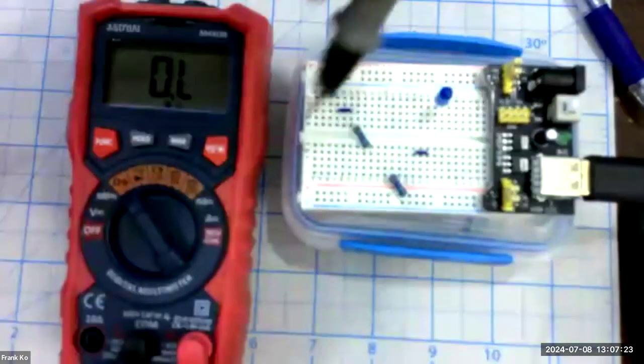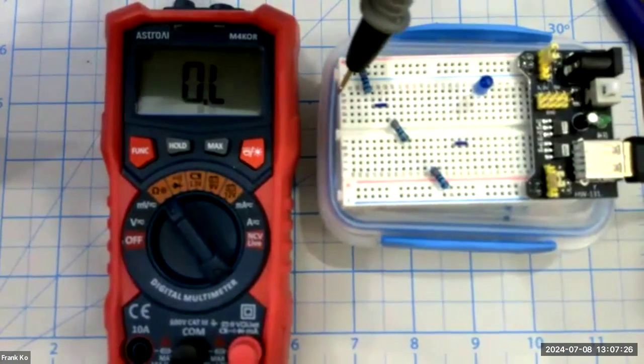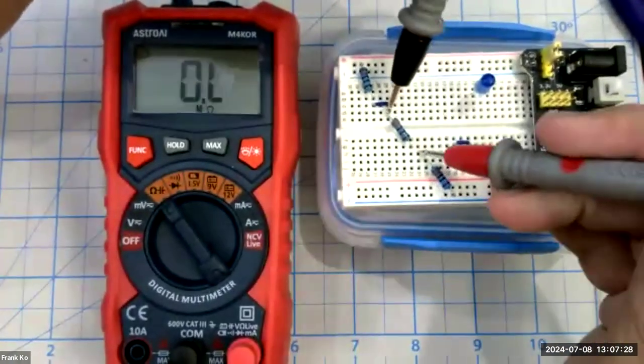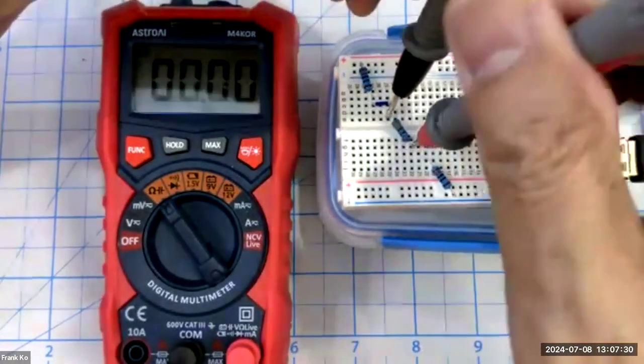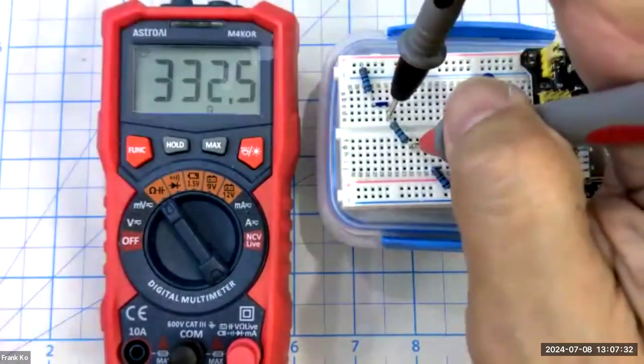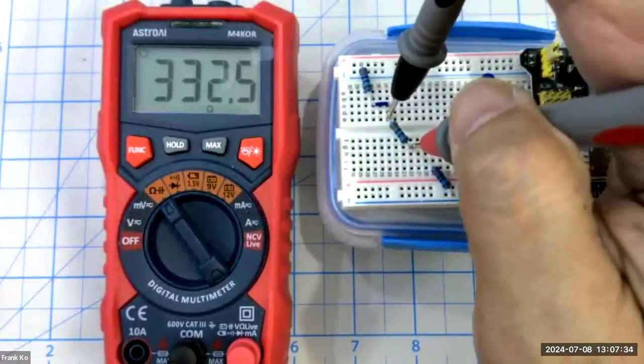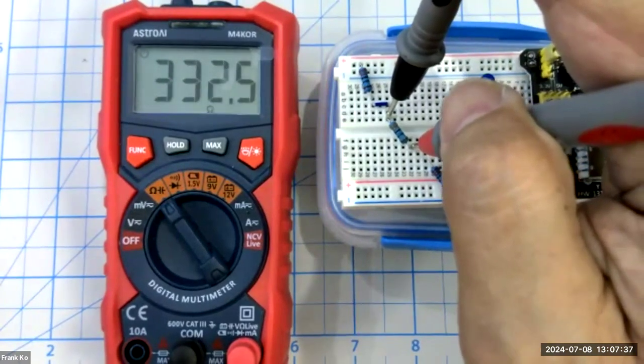Again, this is more review for you, because we should be comfortable with understanding this by now. Measuring resistance is not polarized. So when I go to hook up here, now I have the black lead on top, red lead on the bottom, and I still get 332.5.